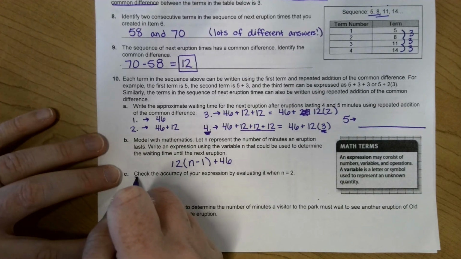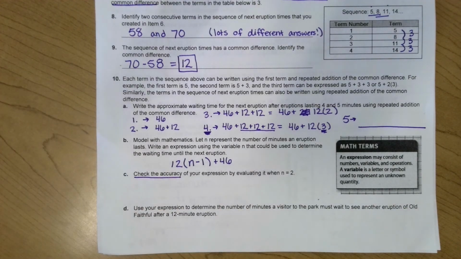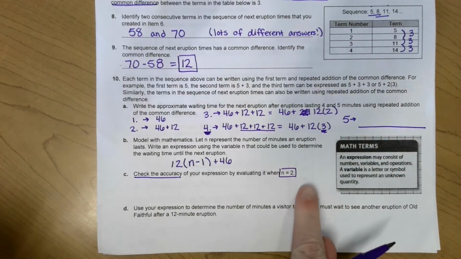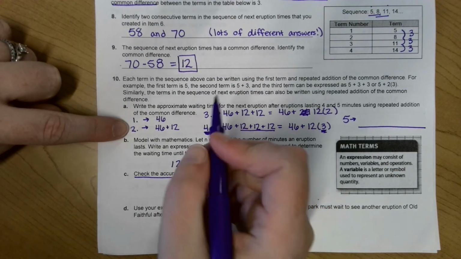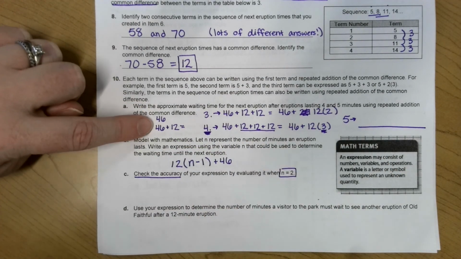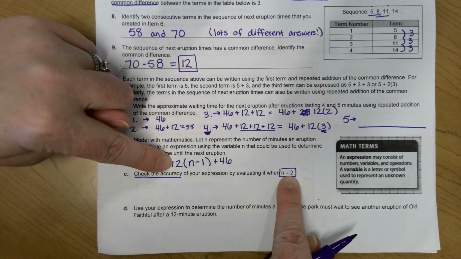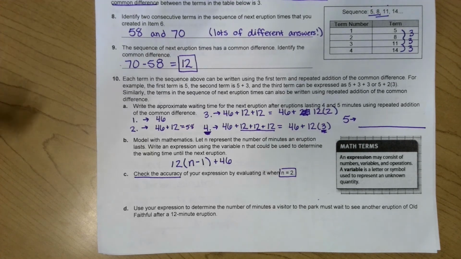C says check the accuracy of your expression. When we say check the accuracy, what we mean is we want to take something we've already done. So we know how long a 2-minute eruption lasts. We should see a 46 plus 12, which is 58. So if I plug 2 in for N, I should get 58. If I don't get 58, that means I've done something wrong.